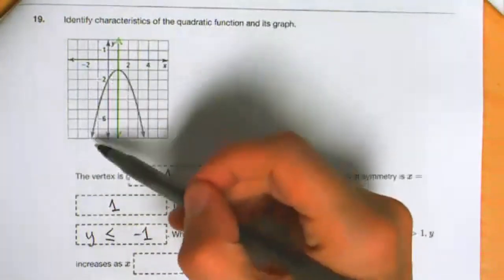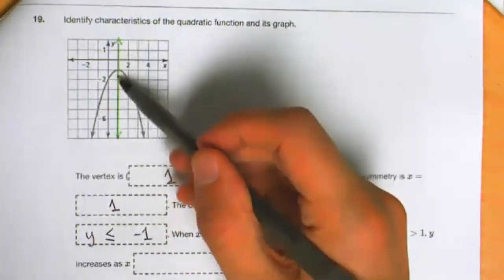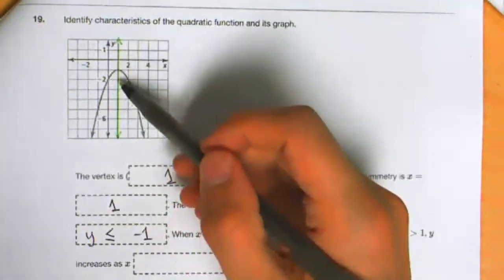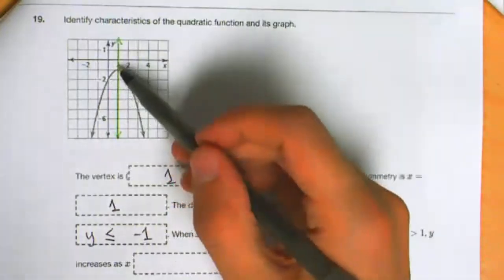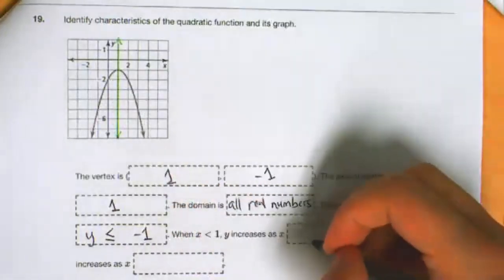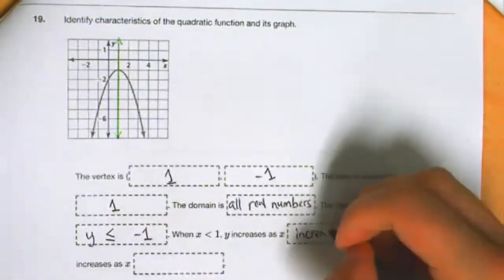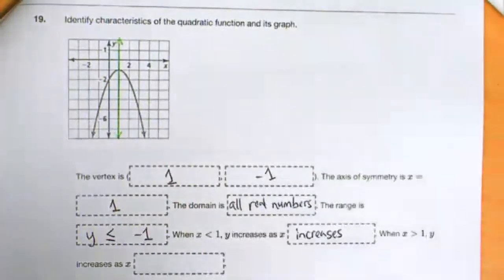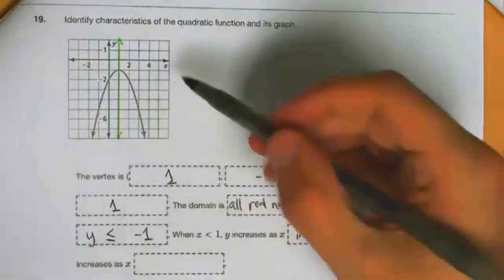And what's happening to our x? Well, our x is approaching 1. This is the point where x hits the axis of symmetry. And up until that point, x is increasing. So as y increases and x is less than 1, x also increases. On the other hand, when x is greater than 1, as y increases, all right, well, let's look at this.